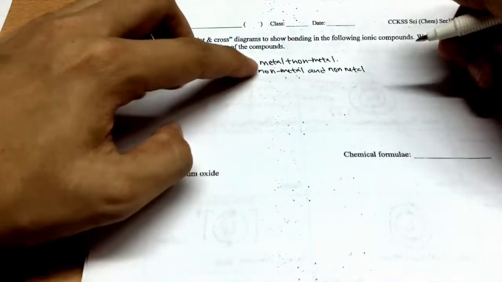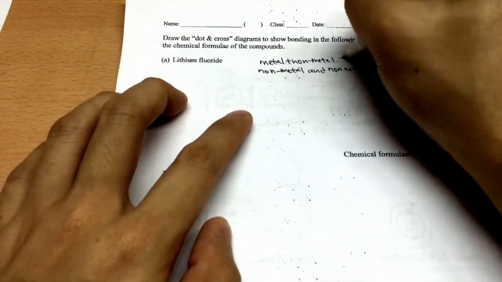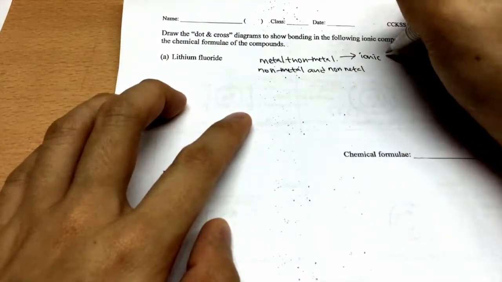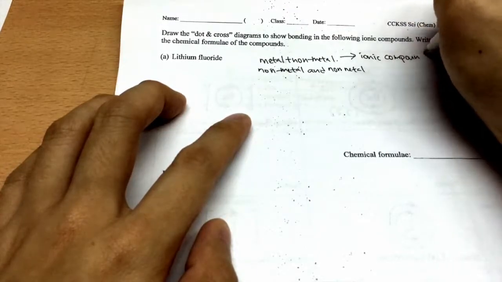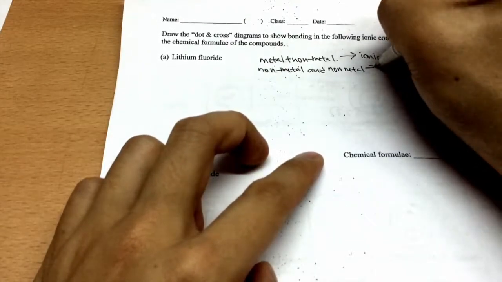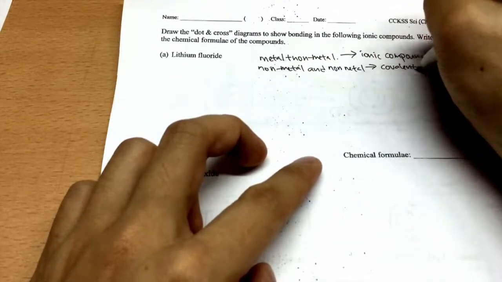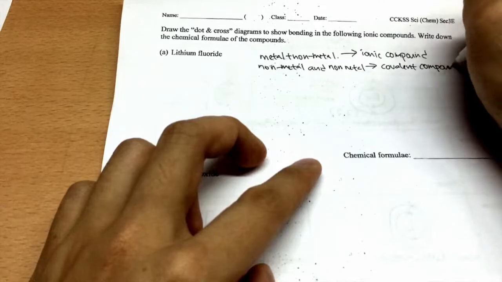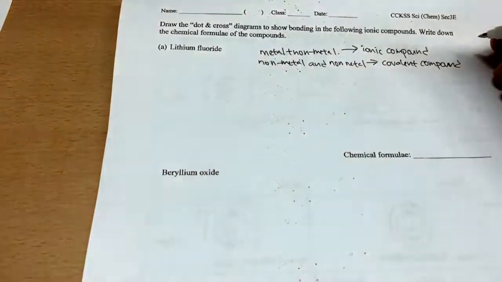In the case of metal plus non-metal, it will form an ionic compound. However, if it's a non-metal and non-metal, it will be a covalent compound. In this worksheet, we are only looking at ionic compounds.